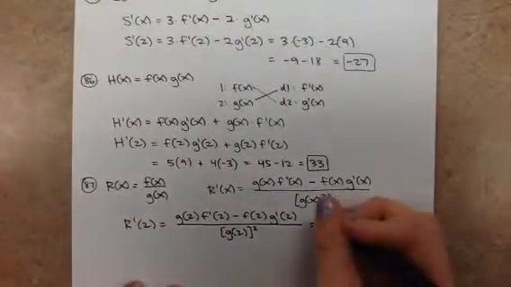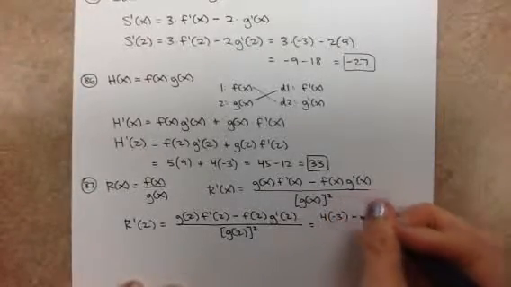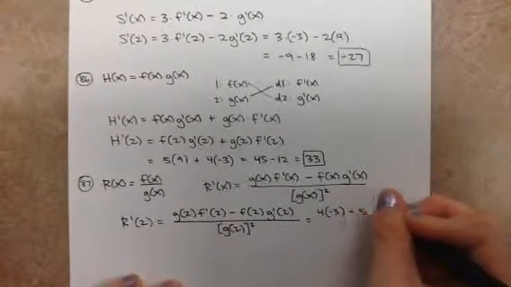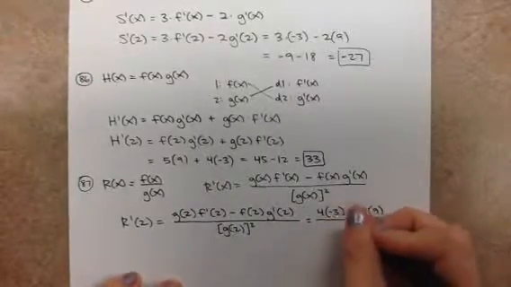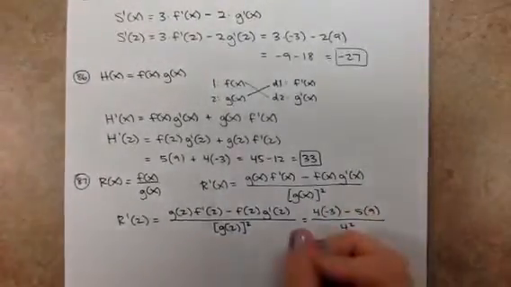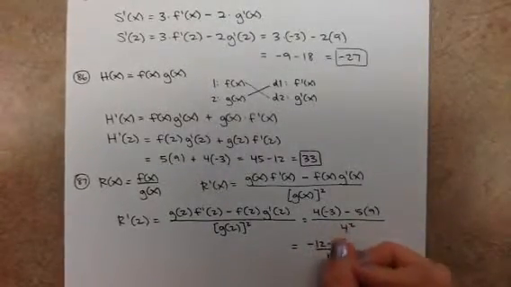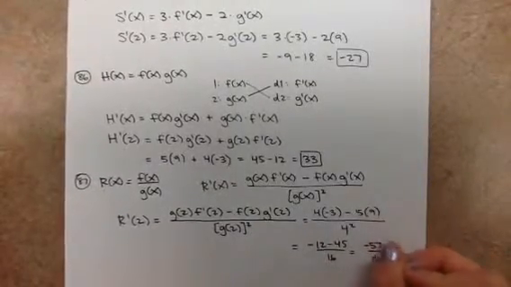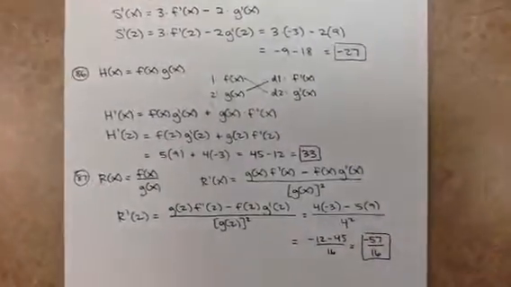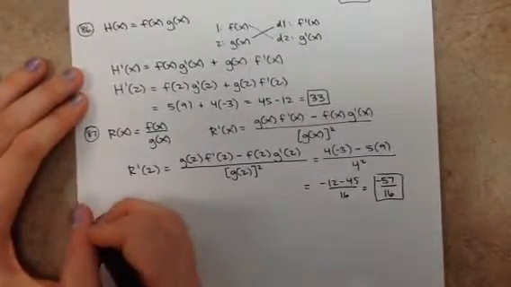So g of 2 is 4, f prime of 2 is negative 3, minus f of 2 is 5, g prime of 2 is 9, and g of 2 is 4, and I square that. Okay, so I have negative 12 minus 45 over 16, so that gives me a negative 57 over 16. Very nice value. Okay, just a couple more left. So I've got 91.